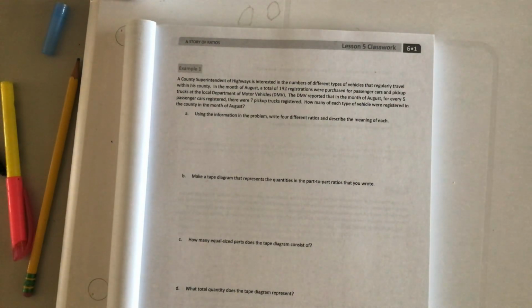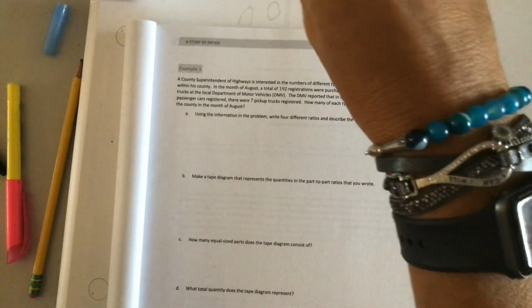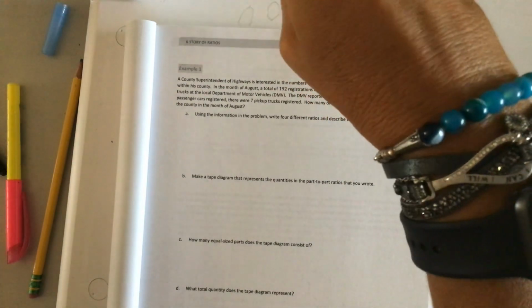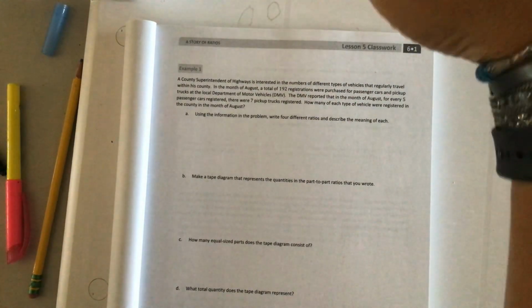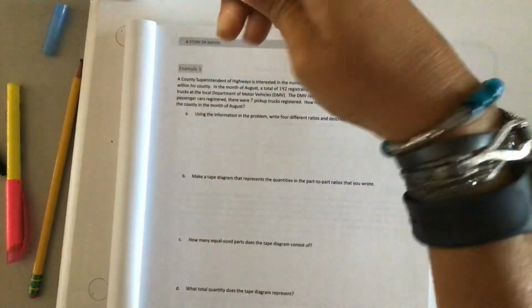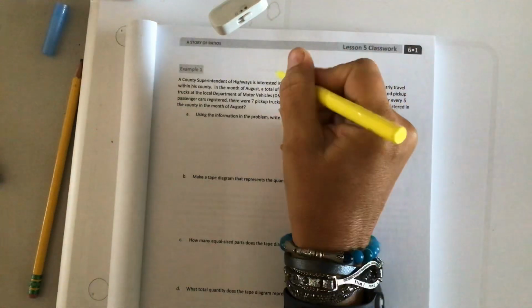A county superintendent of highways is interested in the number of different types of vehicles that regularly travel within his county. In the month of August, a total of 192 registrations were purchased.